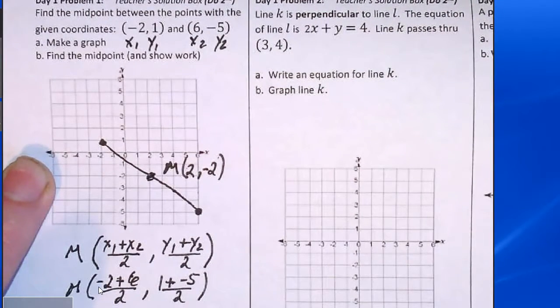Now day one, problem 2. Line K is perpendicular to line L. The equation of line L is 2x plus y equals 4. We're told line K passes through 3, 4. Write an equation for line K.